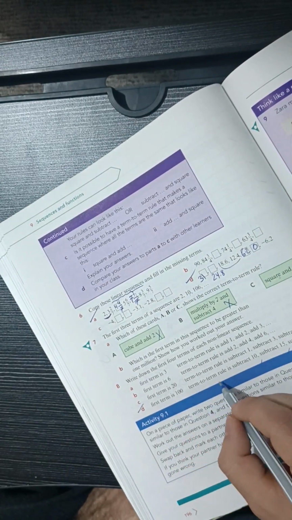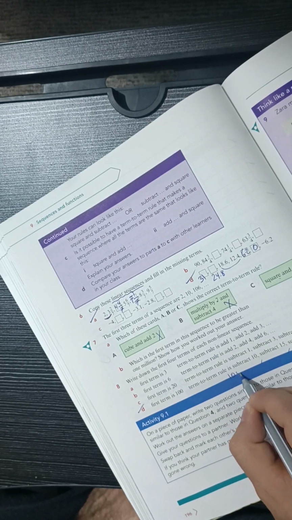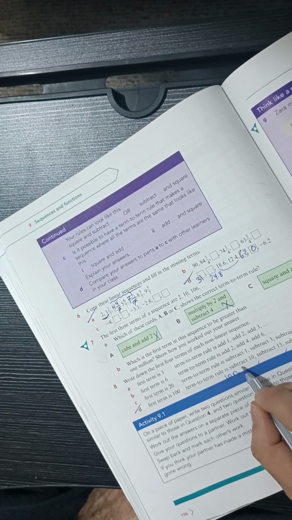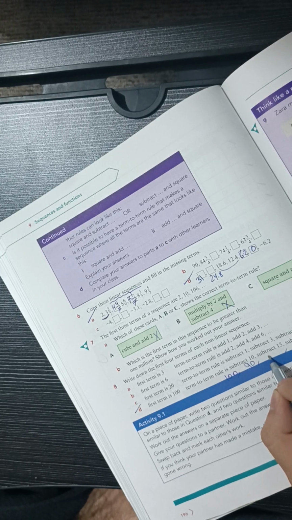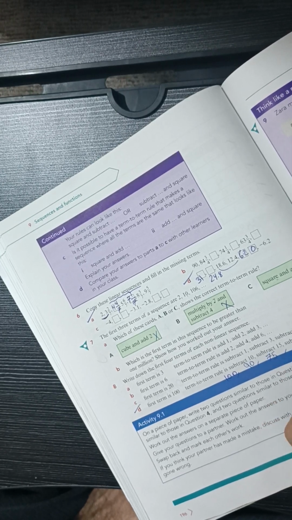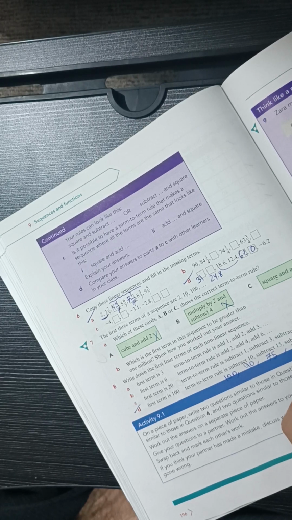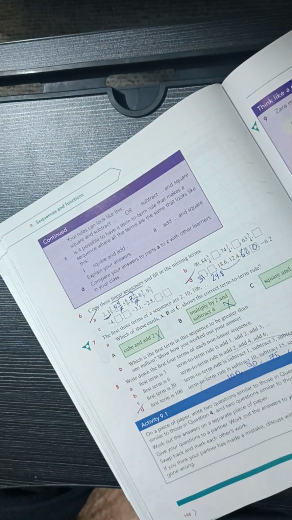So the first term is 100. 100 subtracted by 10 is 90. 90 subtracted by 15 is 75. 75 subtracted by 20 is 55, and it goes on like this. These are the terms of this sequence.